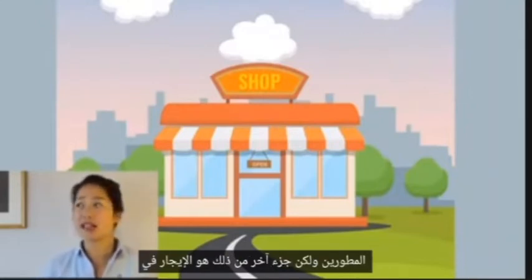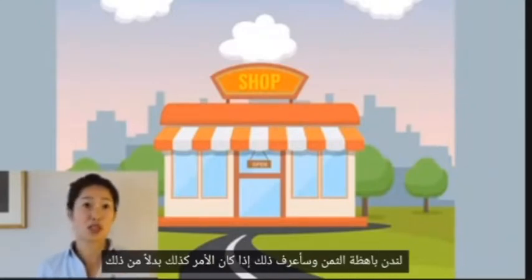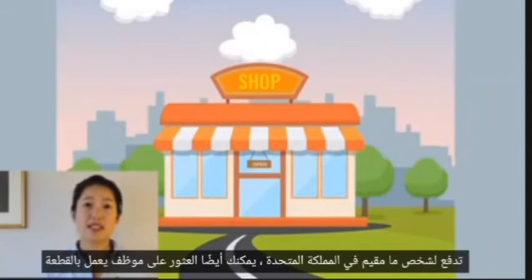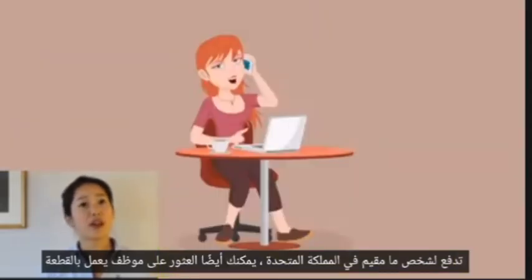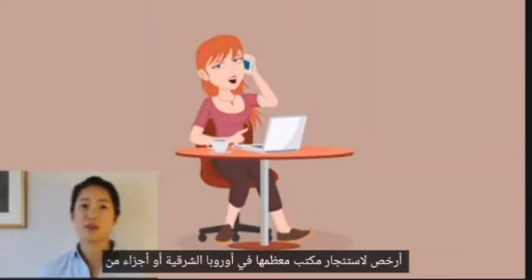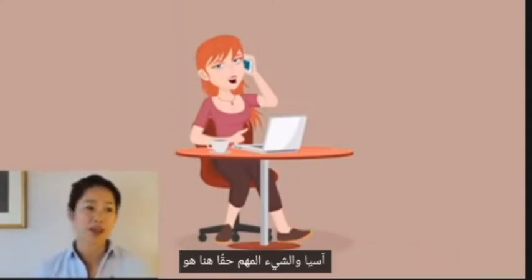But another part of that is that rent in London is extremely expensive. I would know. So instead of paying somebody who's based in the UK, you can also find a freelancer who's based elsewhere, maybe somewhere where it's cheaper to rent an office, mostly in Eastern Europe or parts of Asia.